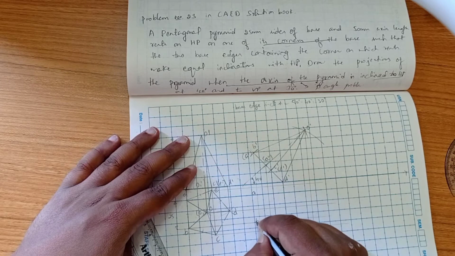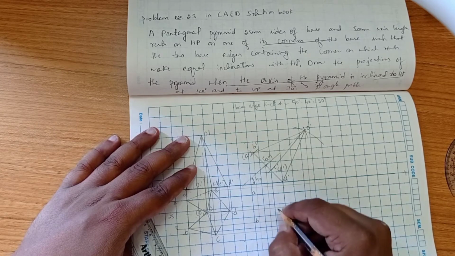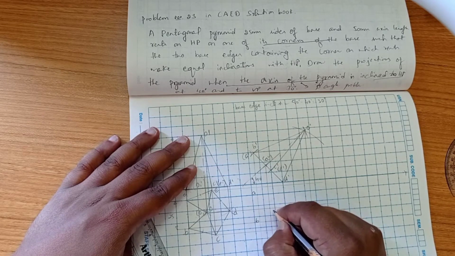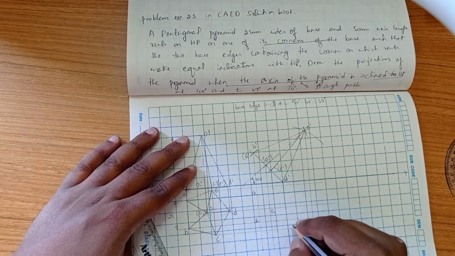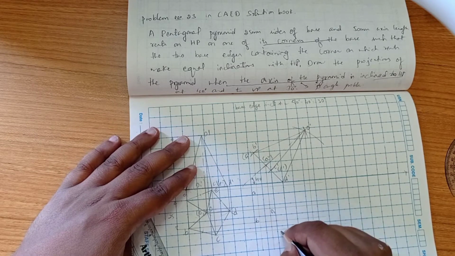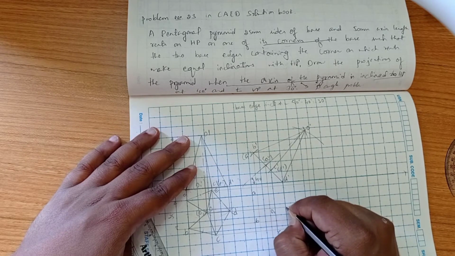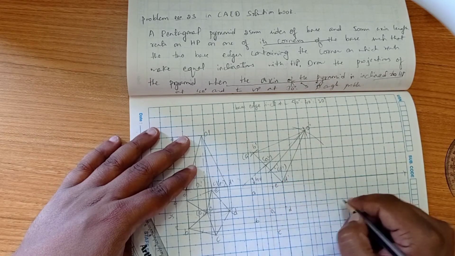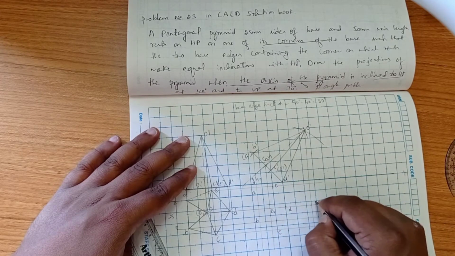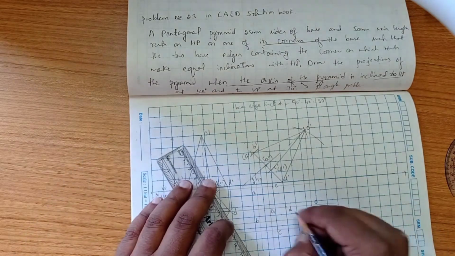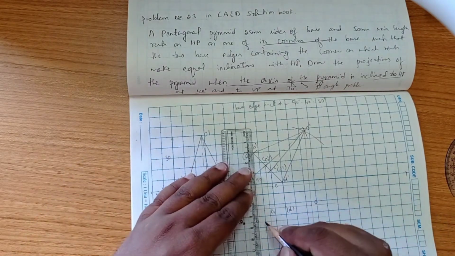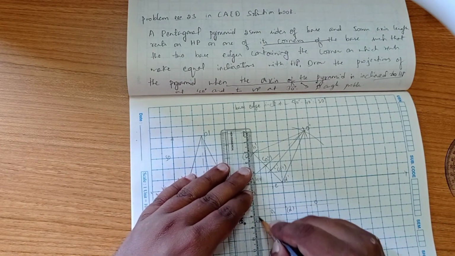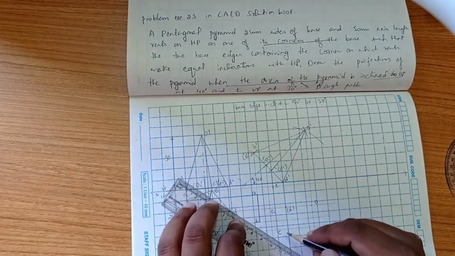A, B, and this is we have 1, and C point is this is D, this is E, and this point is 1. Okay, so D is not visible. So first we construct an outer boundary line. Okay.